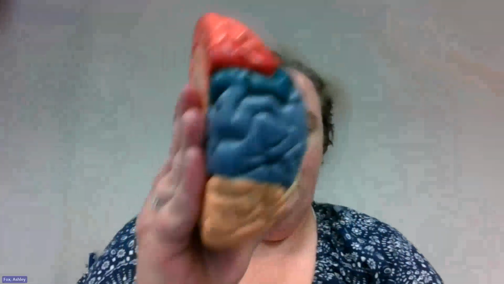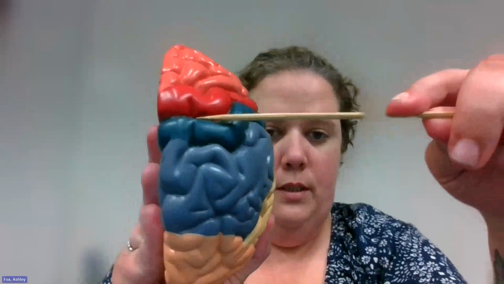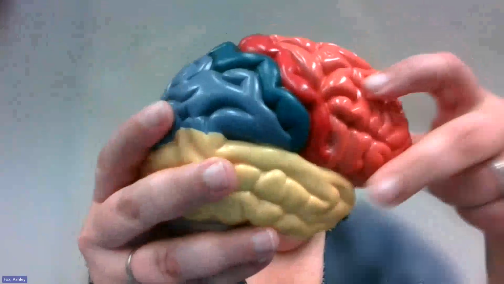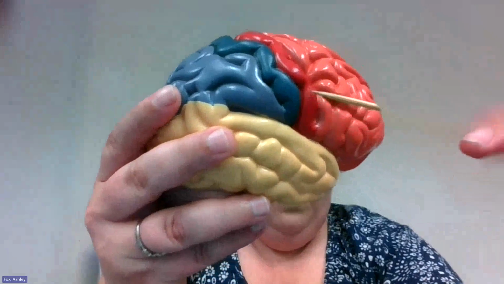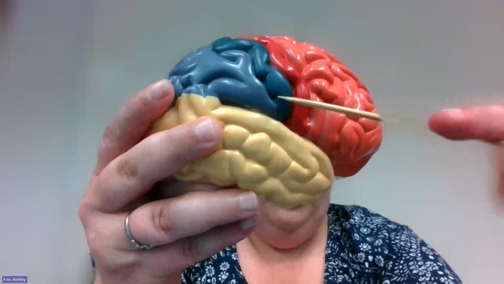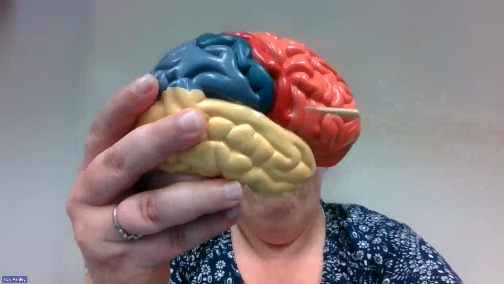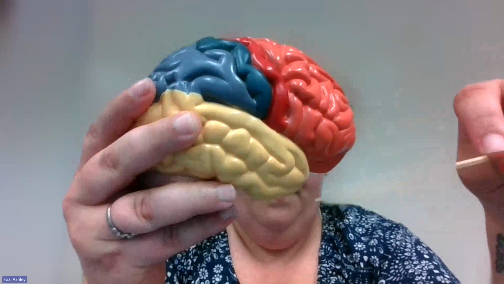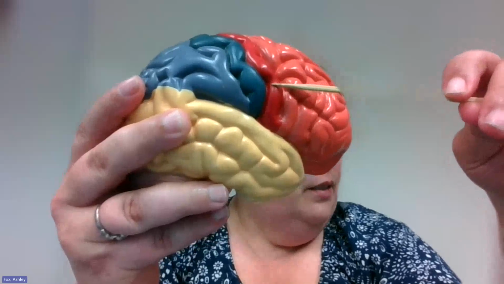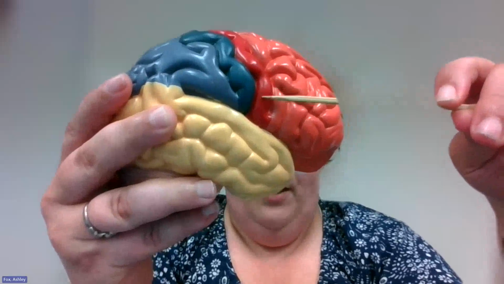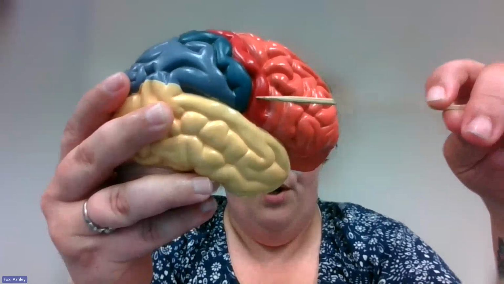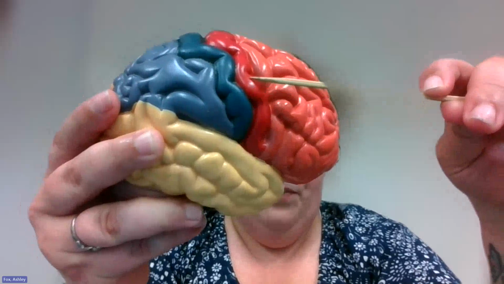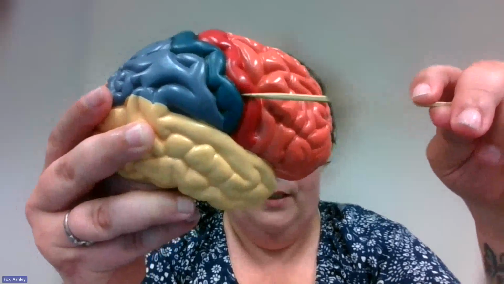So back to where the central sulcus is. Again, anterior, posterior. So the central sulcus is right here, pre-central gyrus, post-central gyrus. But we also have functional names for it. So now all these are going to be functional, meaning what happens here. Your pre-central gyrus is also called your primary motor cortex. So part of the cerebral cortex, which is kind of all of this, is the primary motor. So a movement is happening.